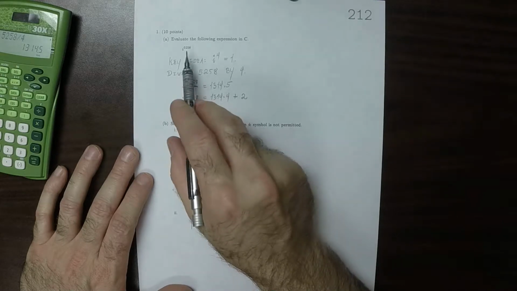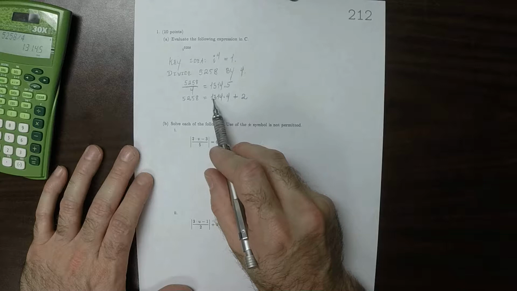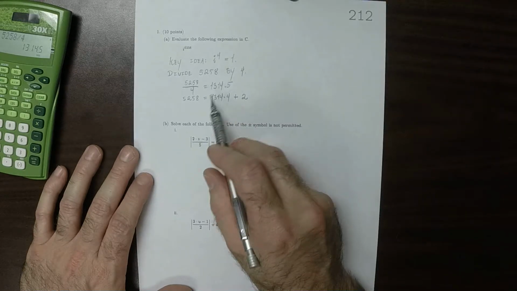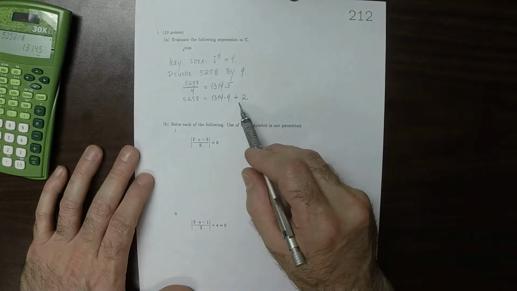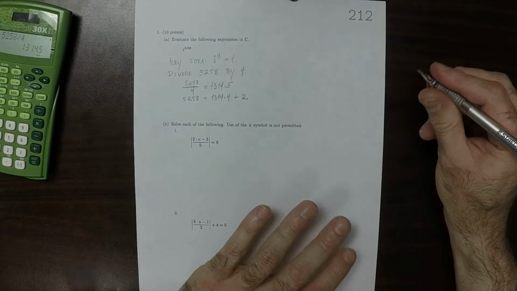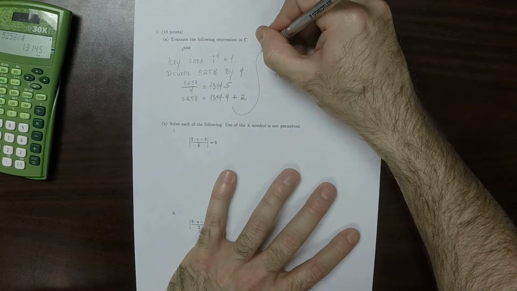That means that i to exponent 5258 goes around 1,314 times, all the way around, that many times, and then goes two more positions.